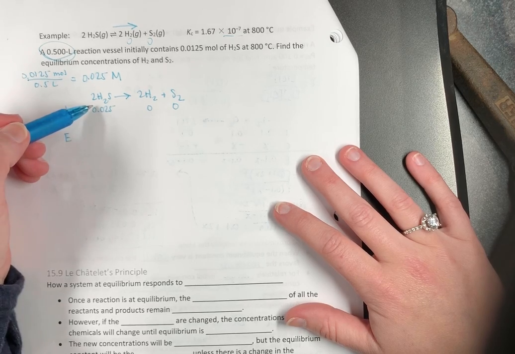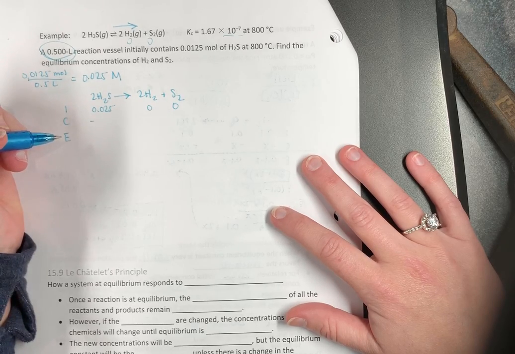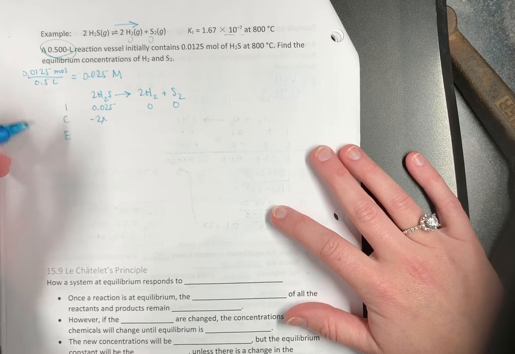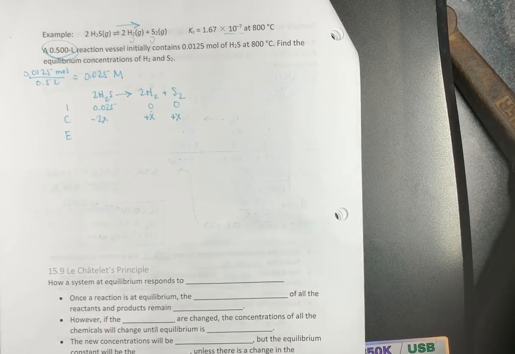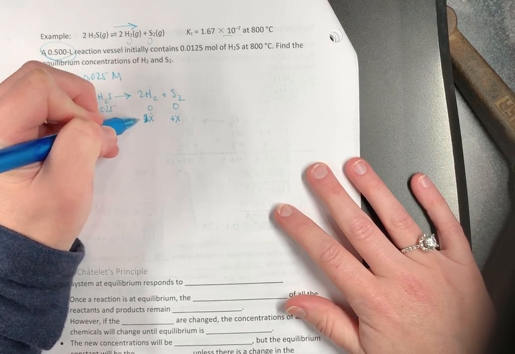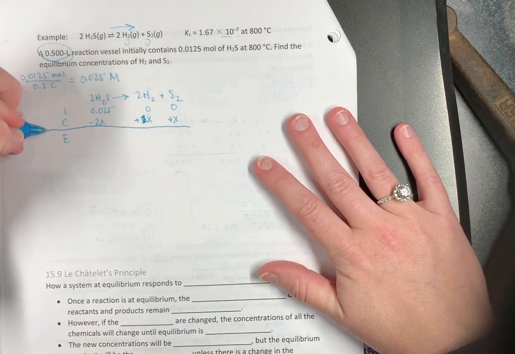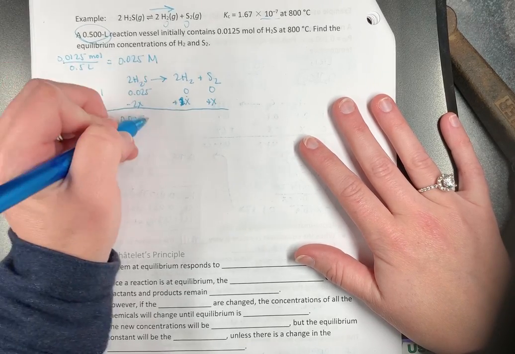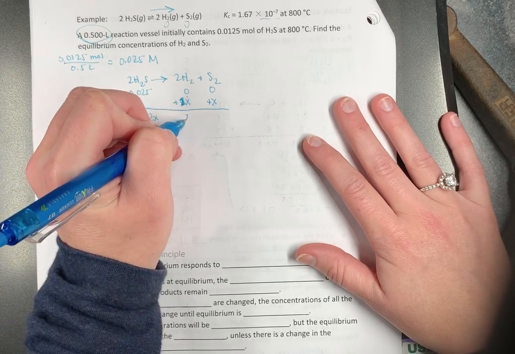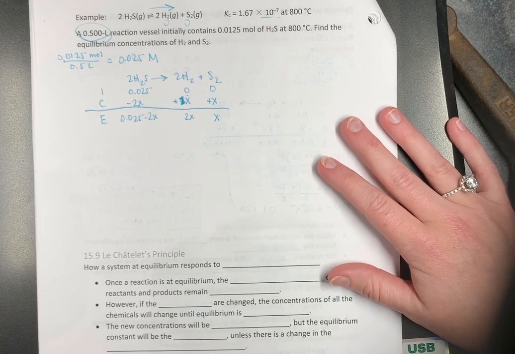Now, this is the reactant, so it's going to get less by how much? 2x. Good. These are our products. They're going to get greater by x. No, this is a 2x. That's a 2x. So they're going to get greater. So 0.025 minus 2x, 2x, and x. We do still need to write our equilibrium expression.